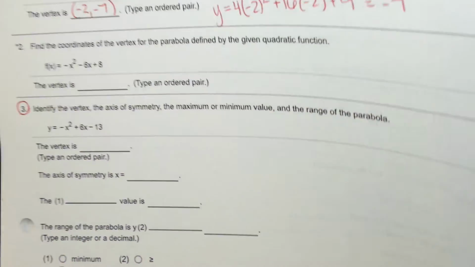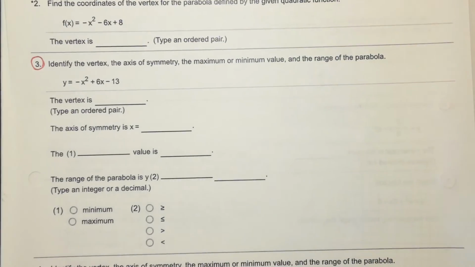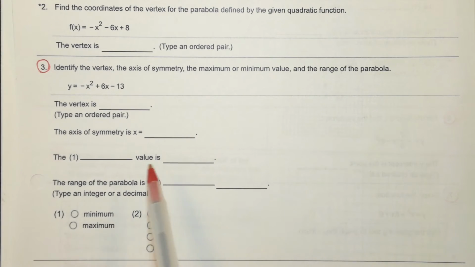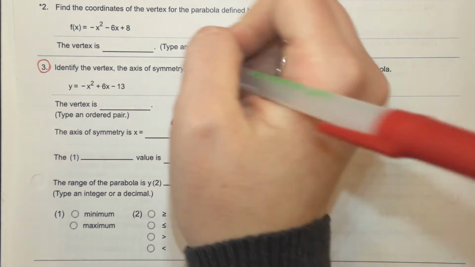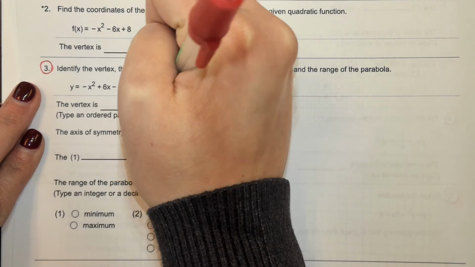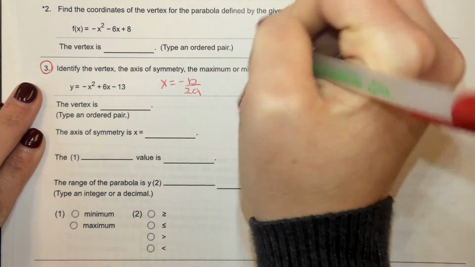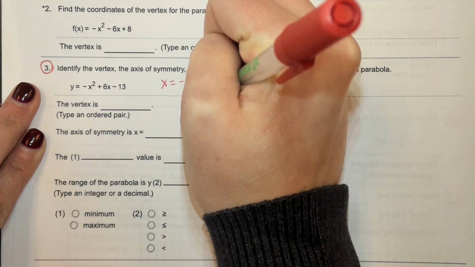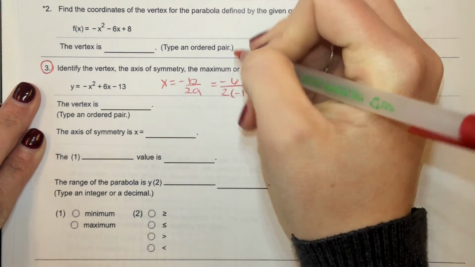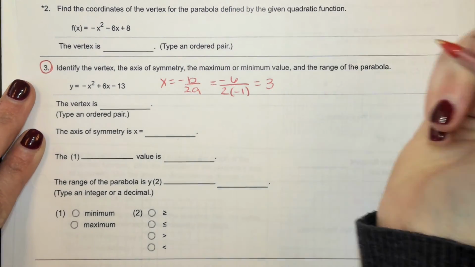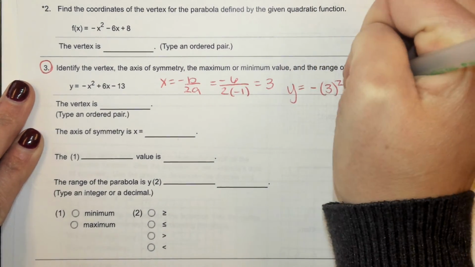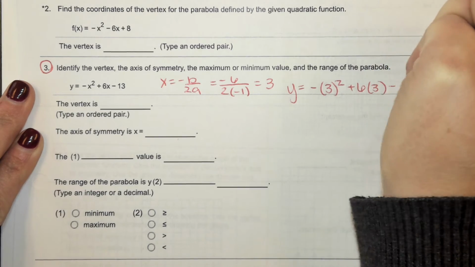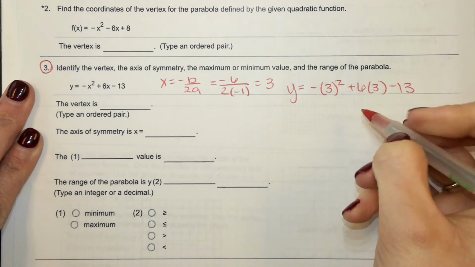All right, number 3, we're going to do the same thing, and then we're going to go back to what we did with the vertex form. We're going to get the axis of symmetry, minimum and maximum, and the range. Okay, so again, for the vertex, x equals negative b over 2a. So that's negative 6 over 2 times negative 1. So it's negative 6 over negative 2, which is 3. I'm going to plug that in. So y equals negative 3 squared plus 6 times 3 minus 13. And again, use your calculator.